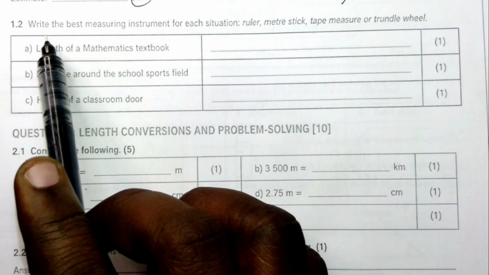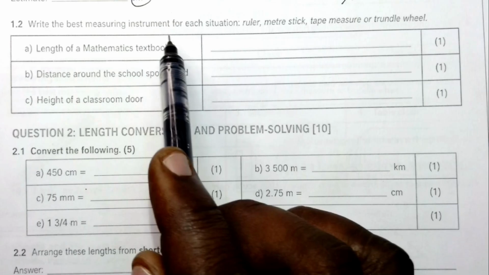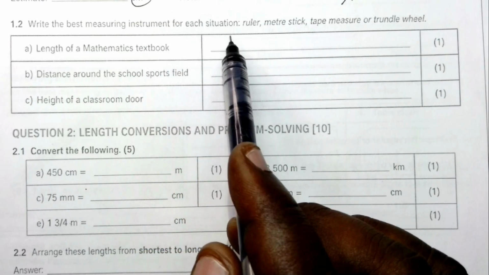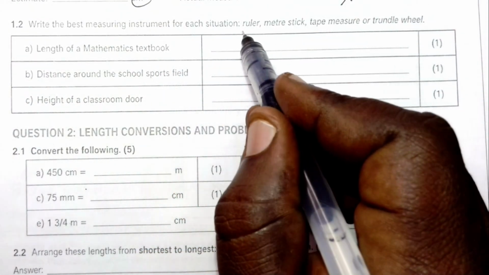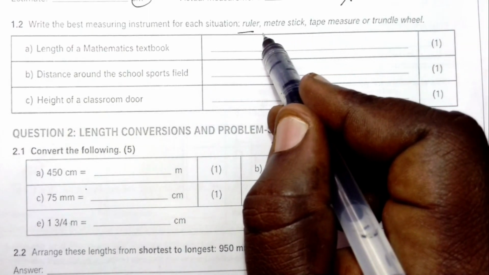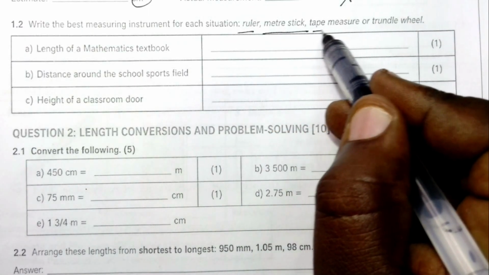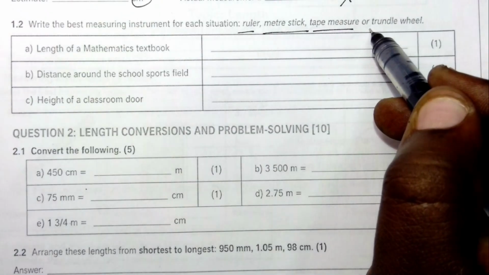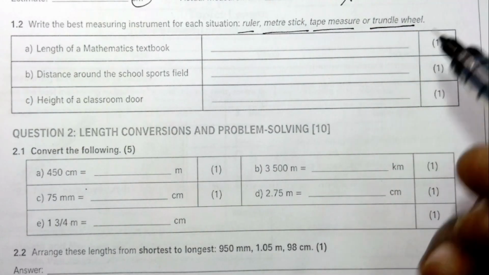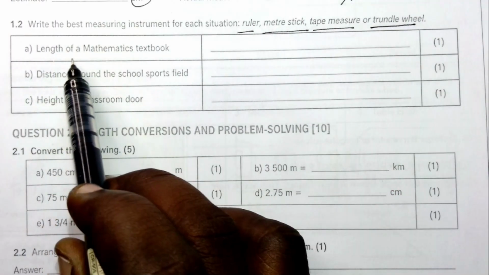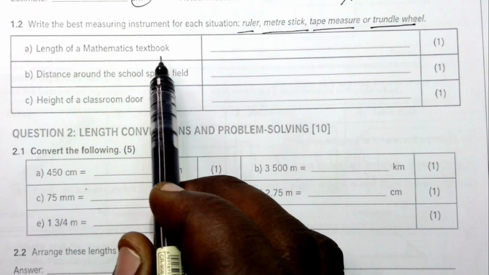1.2 says write the best measuring instrument for each situation. We are given the ruler, the meter stick, the tape measure, and the trundle wheel. Now A is the length of a mathematics textbook.